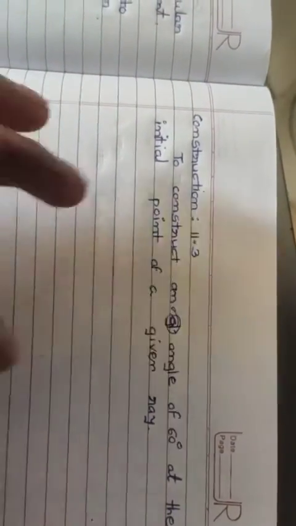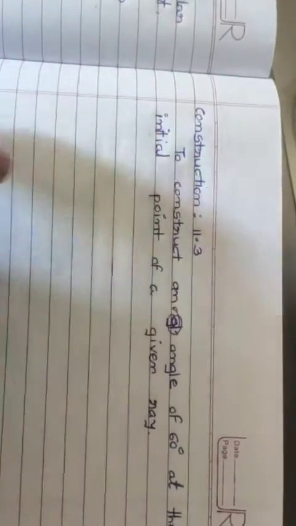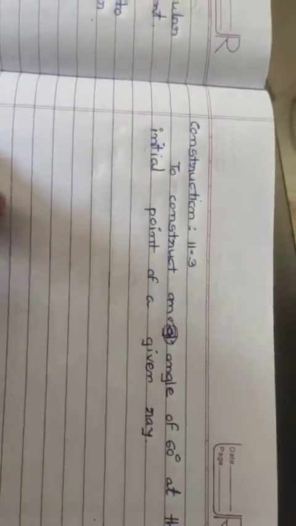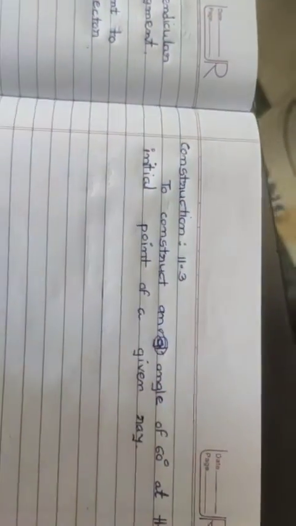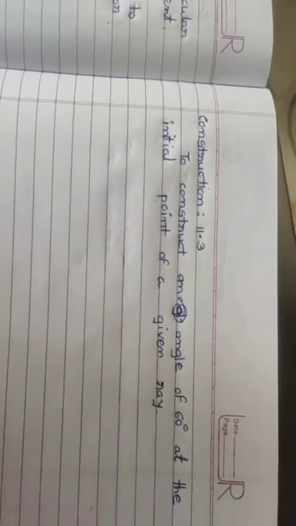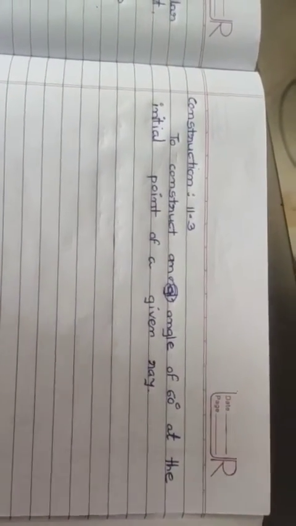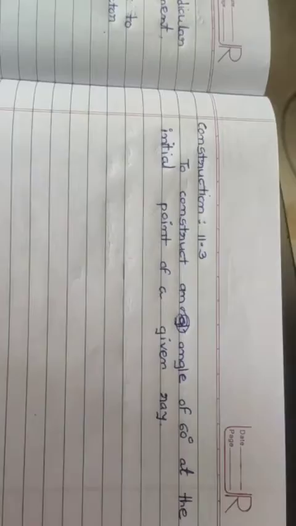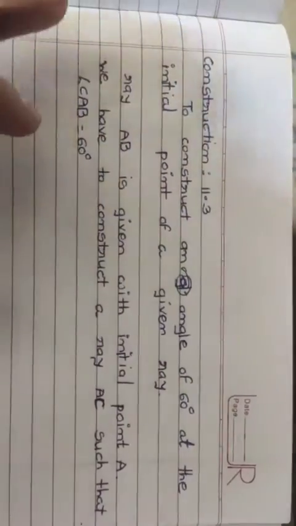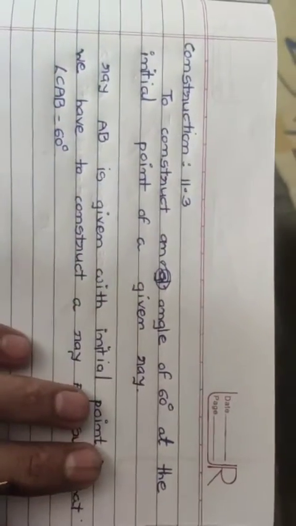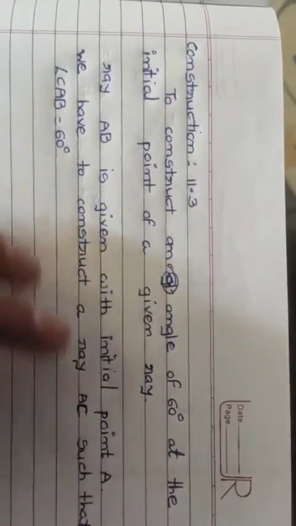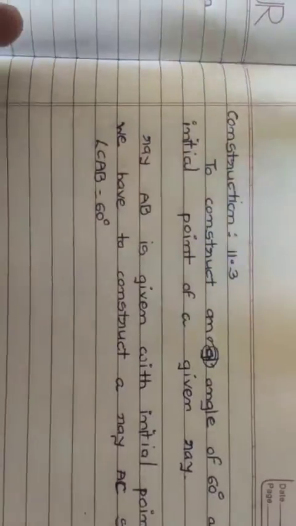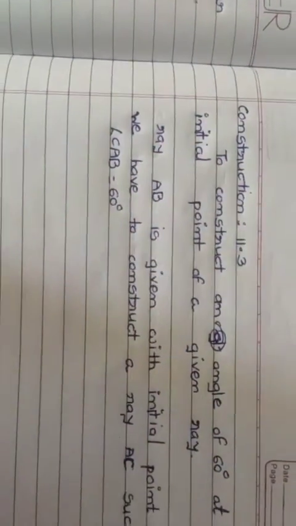First we will draw the 60 degree angle, and I will write the steps of the 60 degree angle, and then we are going to discuss how we are going to draw the 60, 120, and 90 degree angles. So now first we draw the 60 degree angle. Now ray AB is given and the initial point is A, and we have to construct AC such that angle CAB is equal to 60 degrees.